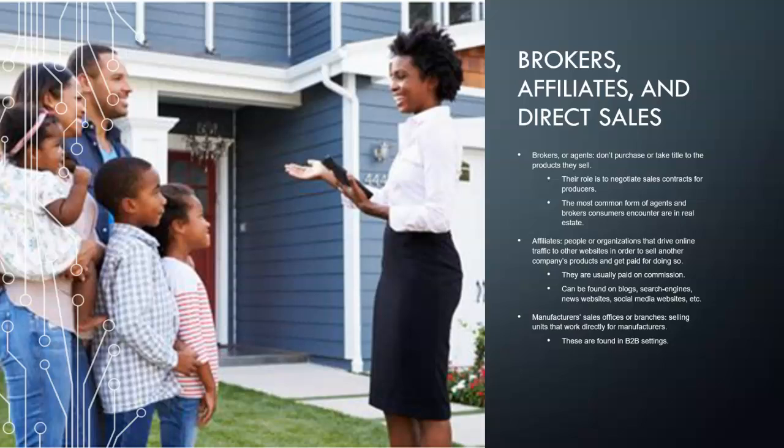Manufacturers' sales offices or branches are selling units that work directly for manufacturers. So these will be the B2B settings, like big manufacturers that sell desks in bulk to schools or computers in bulk to schools.